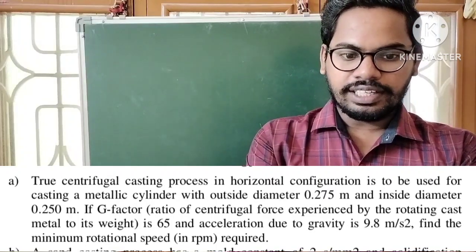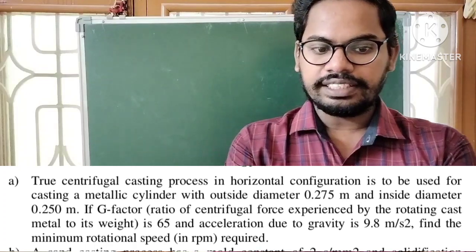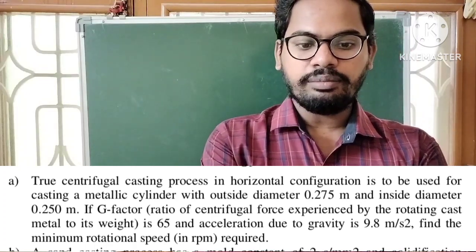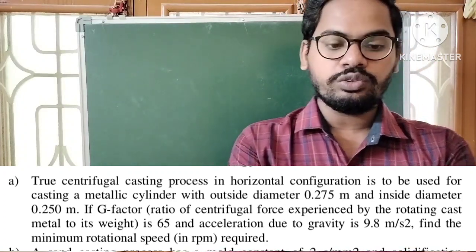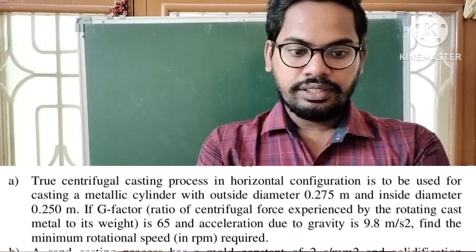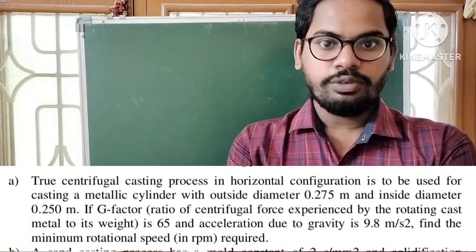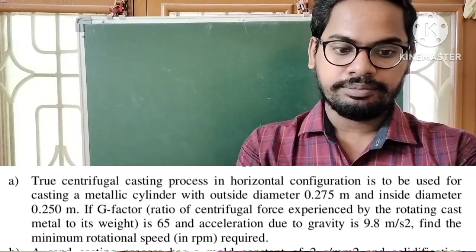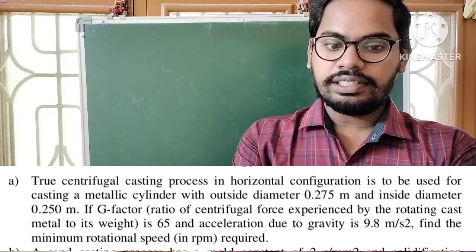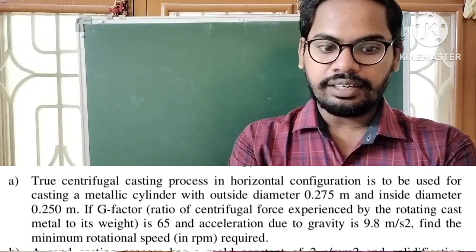In a true centrifugal casting process, a horizontal configuration is to be used for casting a metallic cylinder with outside diameter 0.275 meters and inside diameter 0.250 meters. So here we have to cast a metallic cylinder using true centrifugal casting, one type of centrifugal casting process.